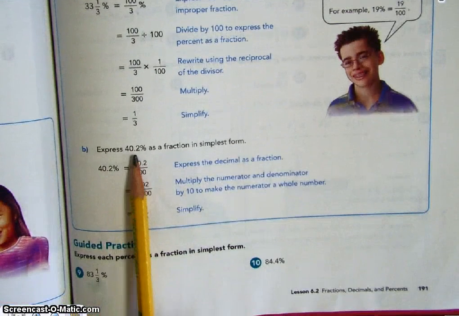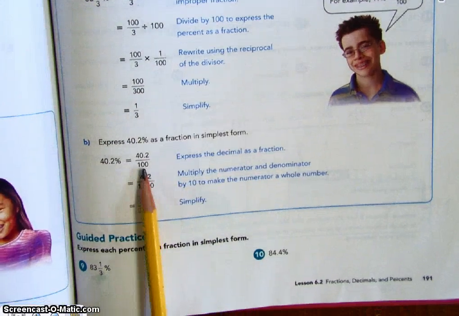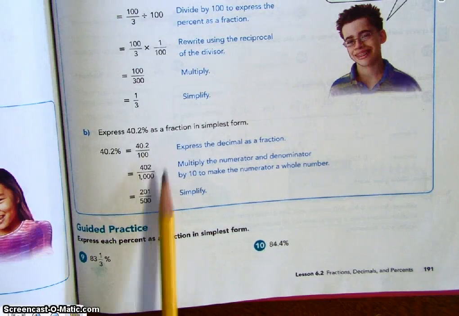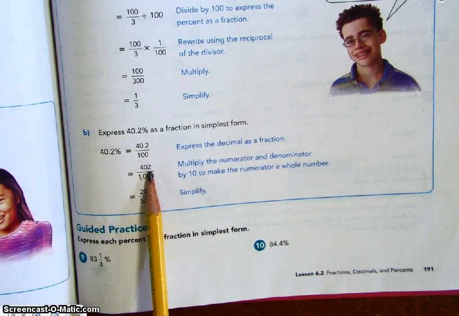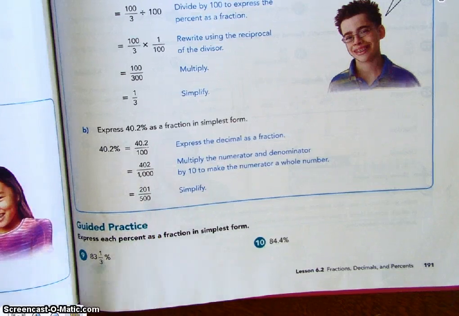If we have it as a decimal, it's 40.2 as a fraction in the simplest form. Put that over 100. And actually then we can move it and add another 0 and make it 402 over 1000. If we reduce that, it's 201 over 500.